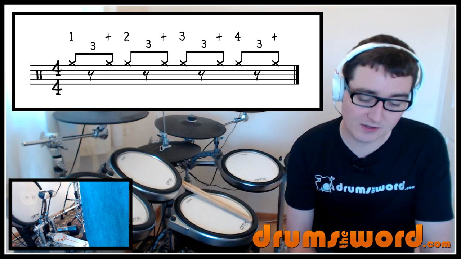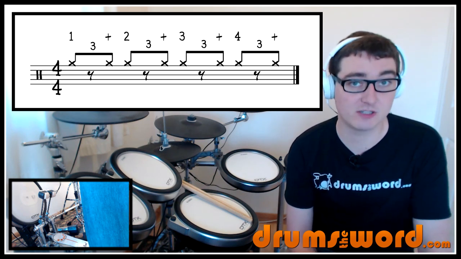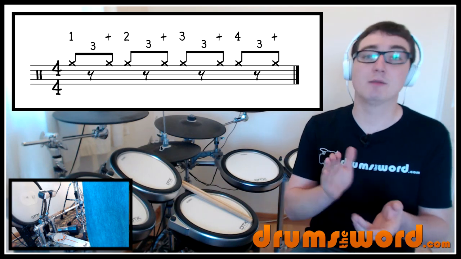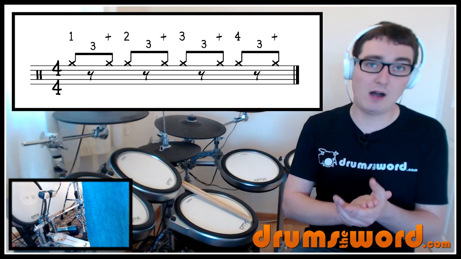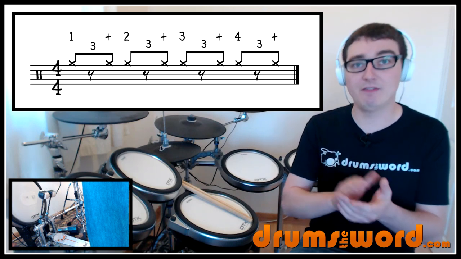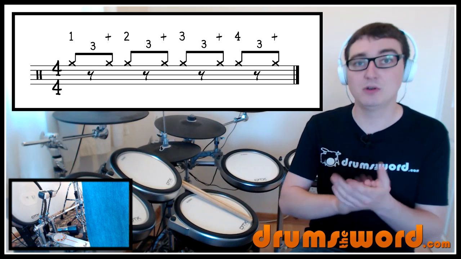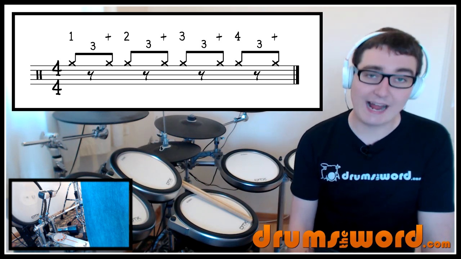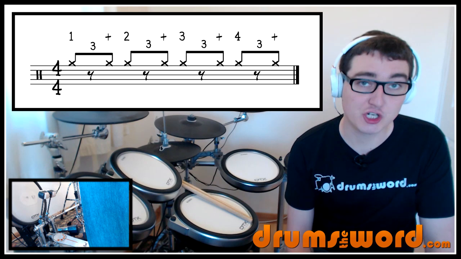I'm only counting the first and third triplet note of each beat, as I mentioned earlier, and skipping over the middle notes. 1 triplet, 2 triplet, 3 triplet, 4 triplet, 1 and 2 and 3 and 4 and 1, 2, 3, 4, 1. The counting is said to have been swung or shuffled.